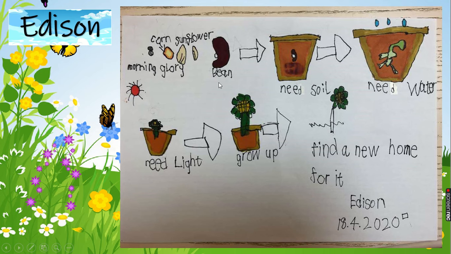Oh, okay, so this is from the story. He also included the different seeds that were in the book, and then he also put the life cycle of the plant. So this is the morning glory seed, the corn, the sunflower, and the bean. First, it's a seed and it needs soil, water, and light, and then it grows up, and then it finds a new home. We need to find a new home for it.